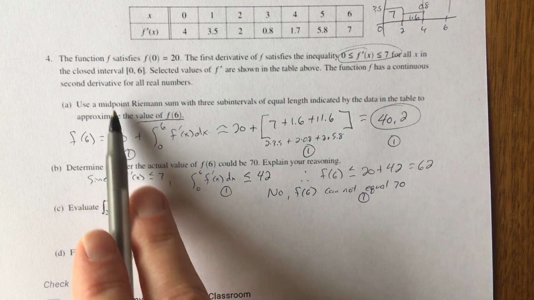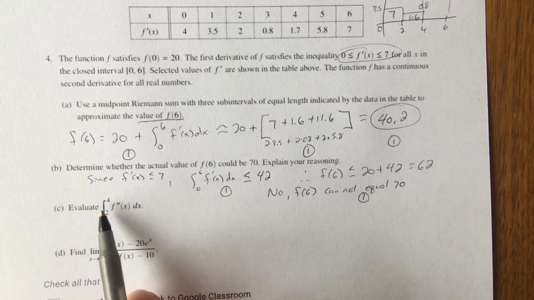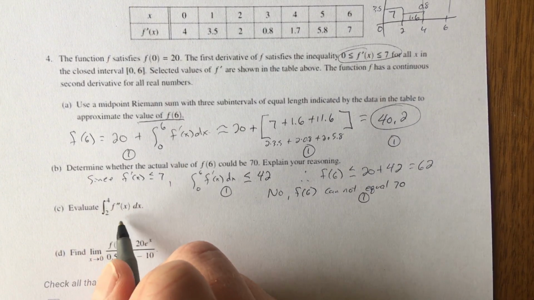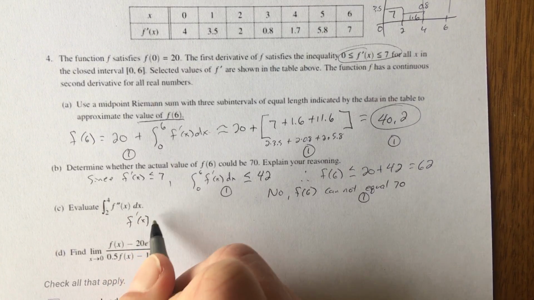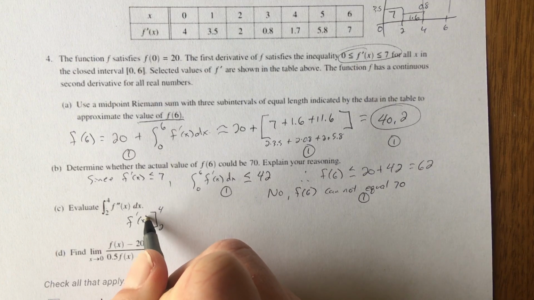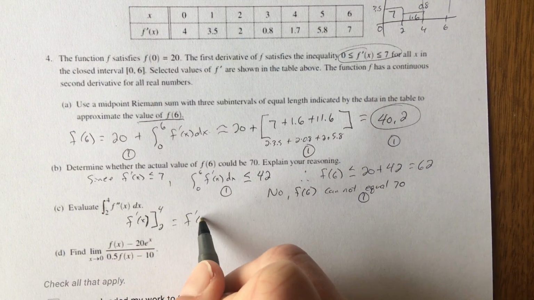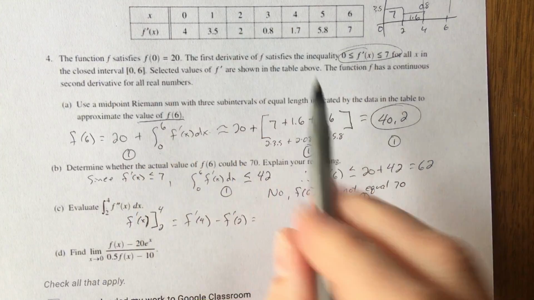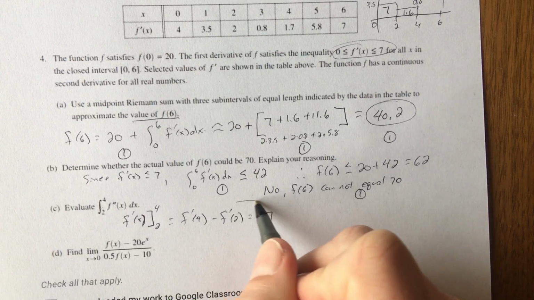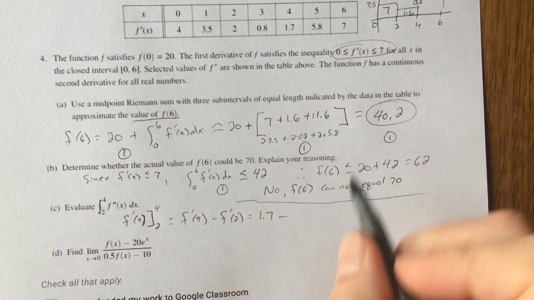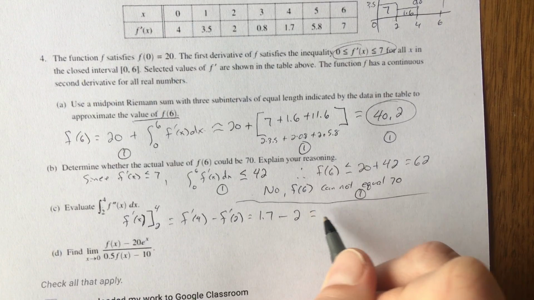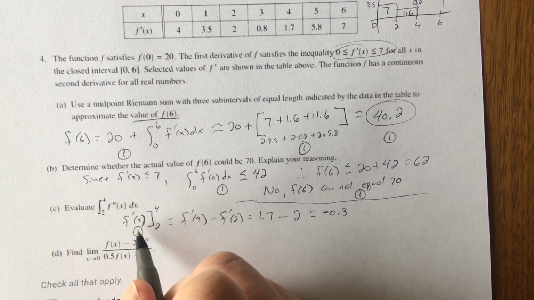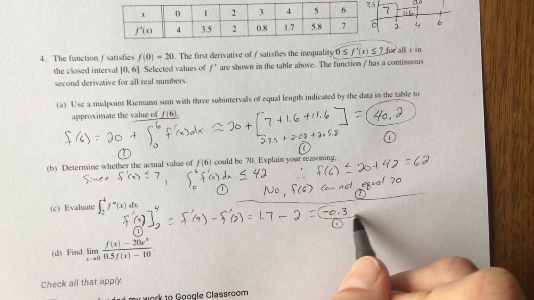C is probably the easiest of the four. It says evaluate this. So when you integrate the second derivative, you go back to the first derivative. So the integral of f double prime is f prime. And using fundamental theorem, we're going to do from 2 to 4, which means we're going to have f prime 4 minus f prime 2. And f prime of 4 is 1.7. And f prime 2 is 2. And we get 1.7 minus 2, which is a negative 0.3. You got 1 point for showing this, and then 1 point for your answer.